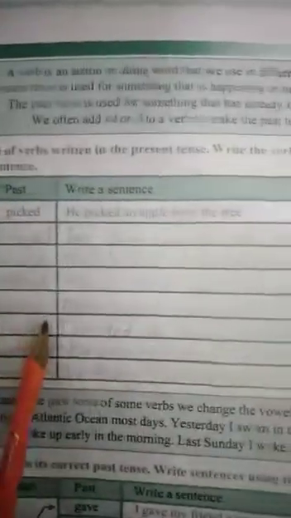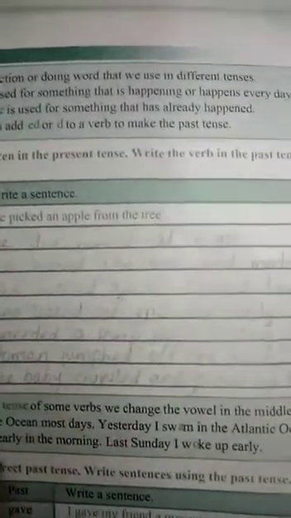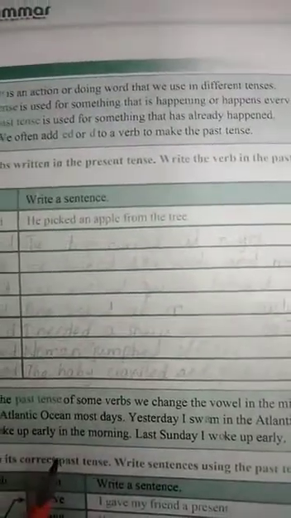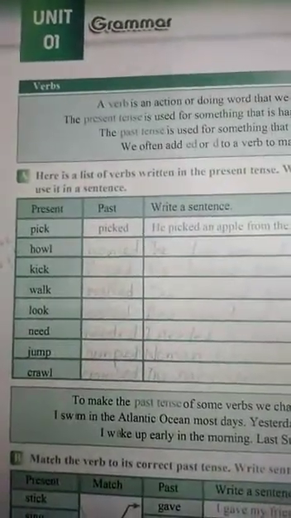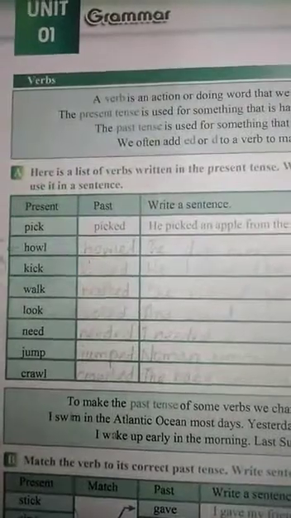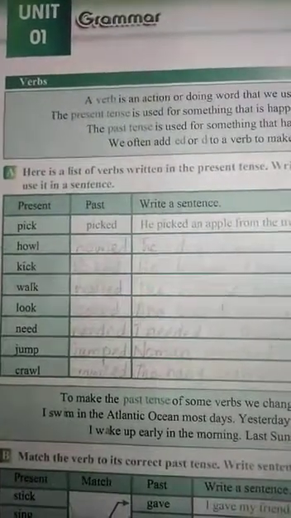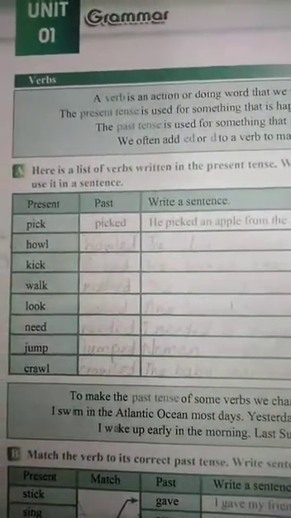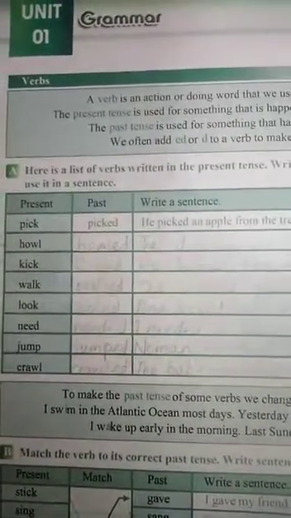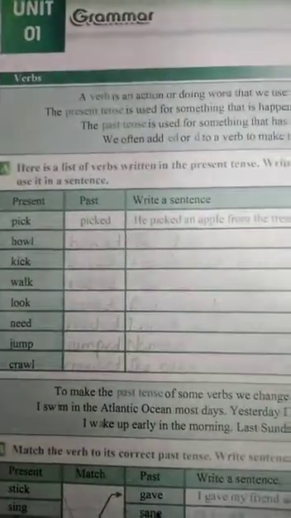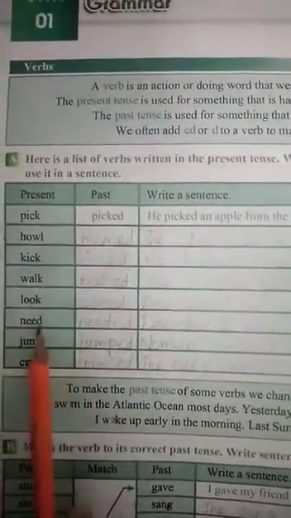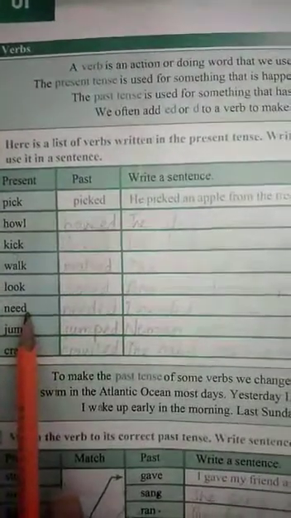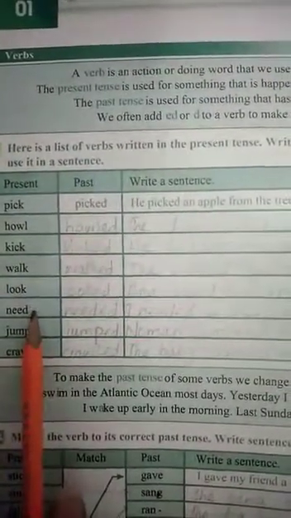Look, looked. Now look at the sentences. Look means to see. Sentences are: Anna looked at me curiously, or we can also write that she looked good, or I looked for her in school, or one more sentence, I looked down in regret. Regret means afsos.